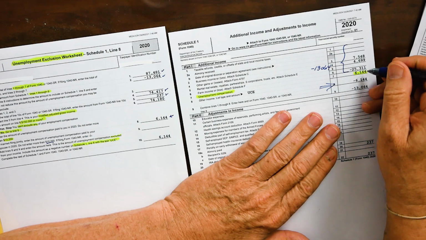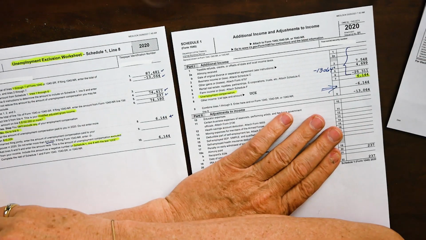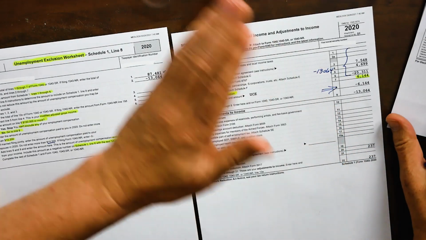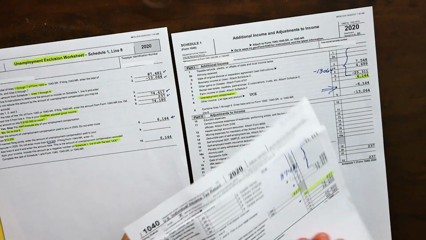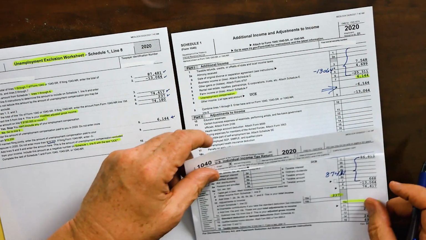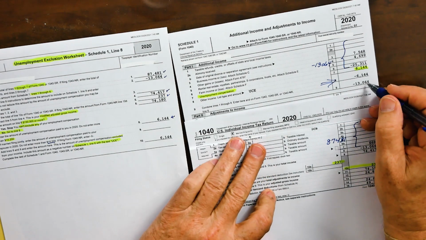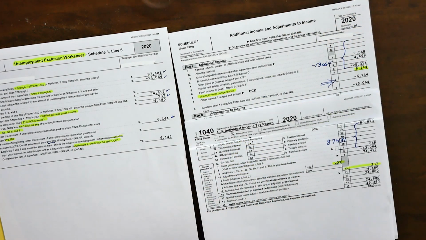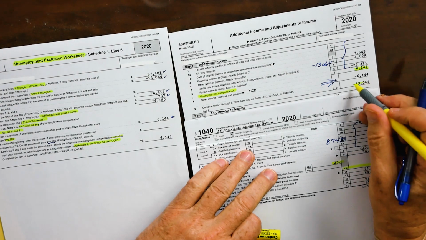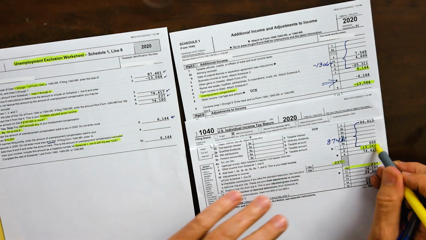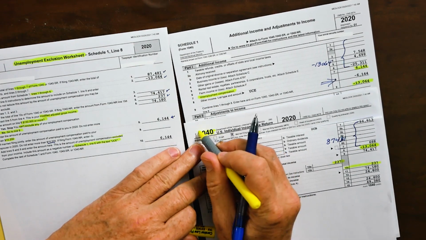So this is where you determine that it's not in your income. So then this 13,064 is our combination of our other incomes. And if you will look, you will then find right here that this number right here ends up being the number on line 8 of our 1040.